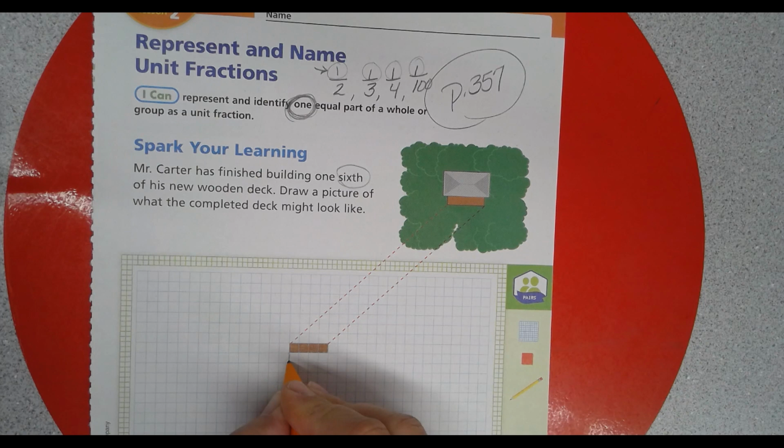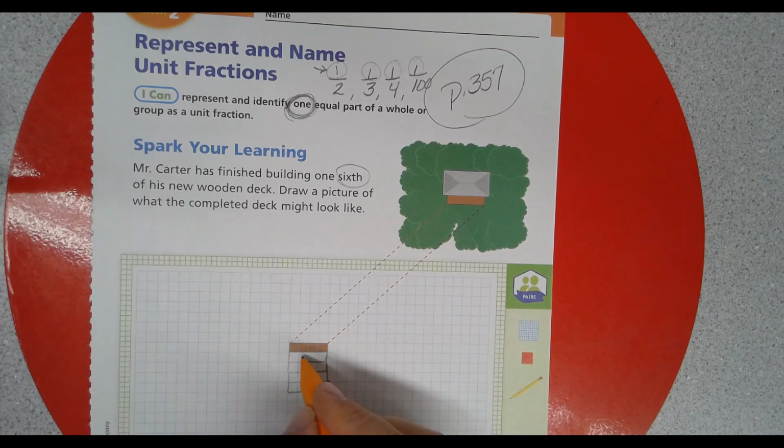2, 3, 4, 5. So we have 1, 2, 3, 4, 5. Oops, we need 1 more to make 5, 6. Okay? So this is what his deck's going to look like.